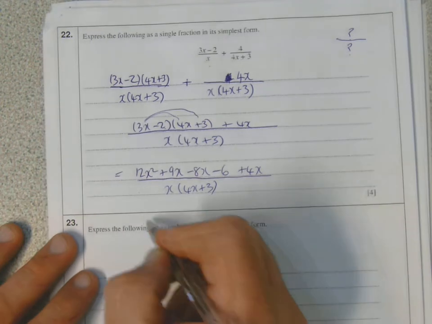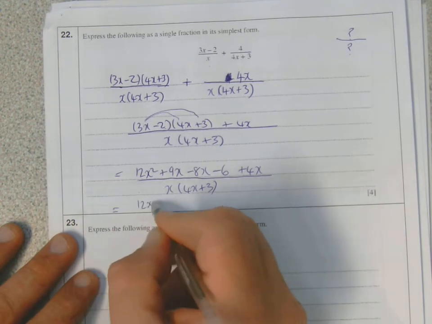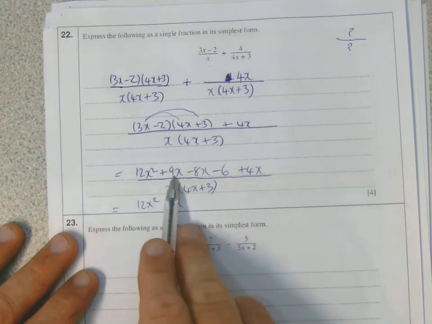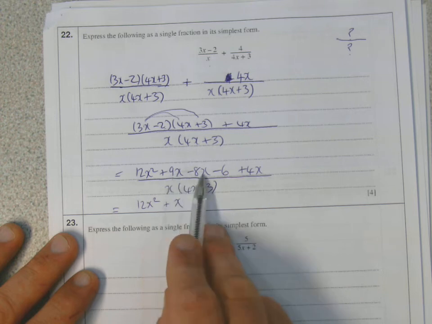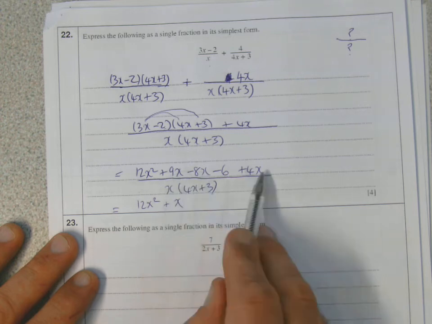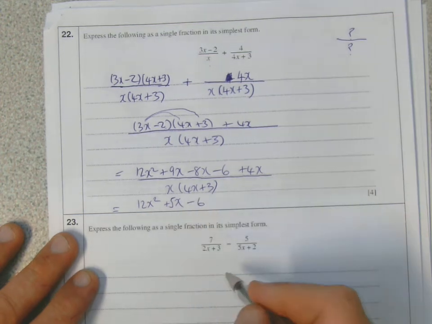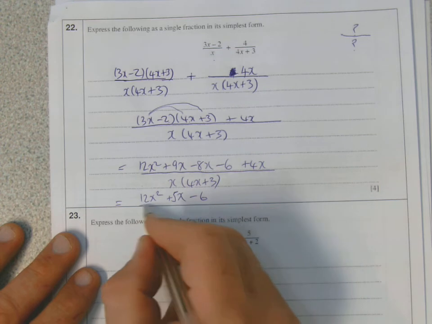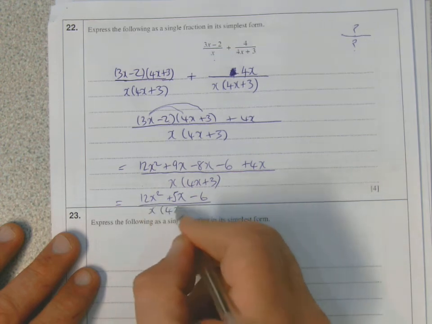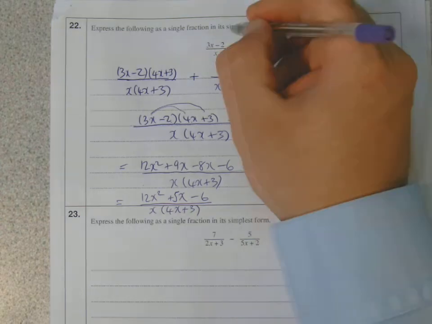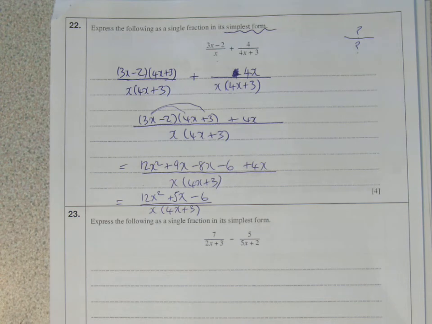This then simplifies on the top to become 12x squared plus x. Is that right? So we've got 9x there, take away 8x is 1x, plus 4x is 5x, take away 6. And then all over x(4x + 3). Now, you think maybe I'm done, right? But unfortunately, there might be a little bit more work involved. So we've got it as one fraction, but it does say, doesn't it, in its simplest form.